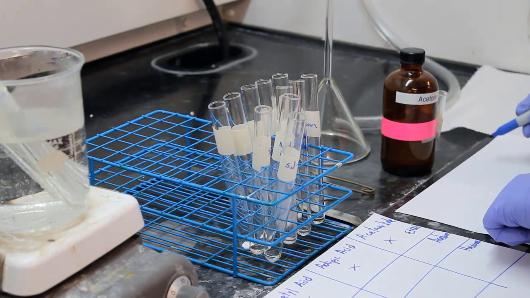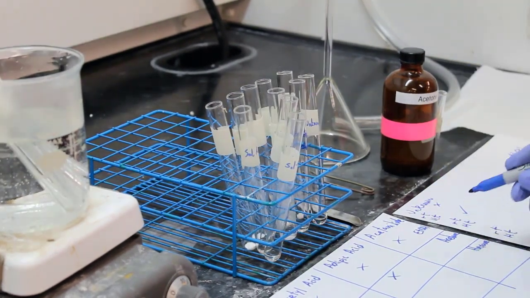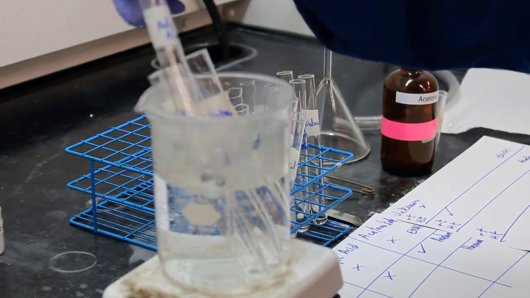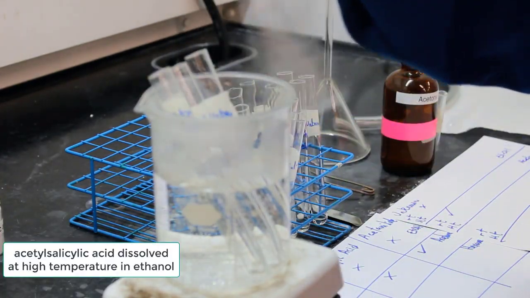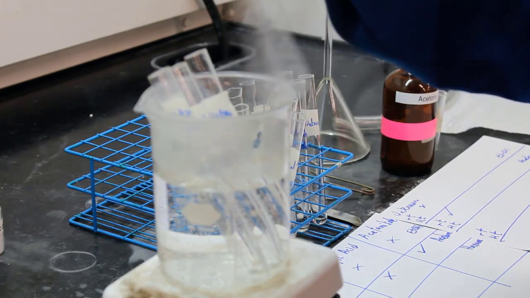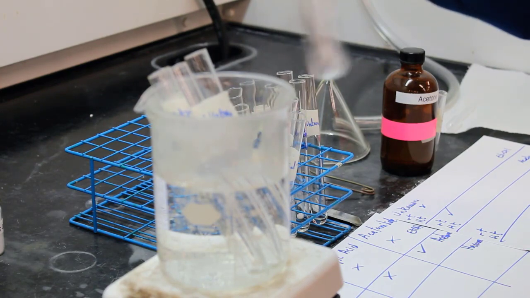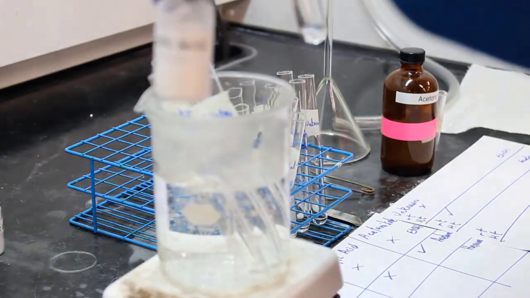Now they're putting the unknown on there as well. All right, so the unknown and acetanilide both dissolved at room temperature in acetone. Now they're checking the high temperature ethanol to see what dissolves and what doesn't.